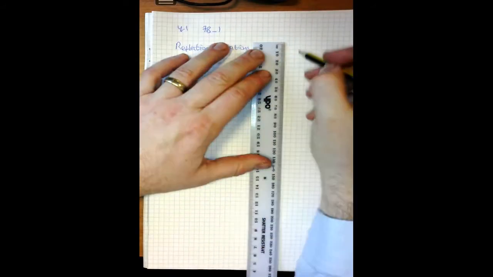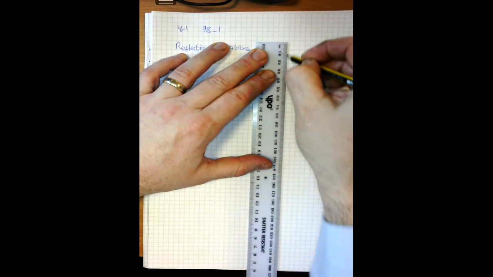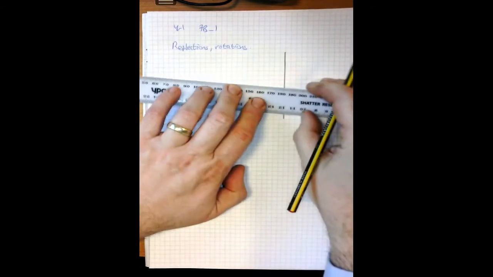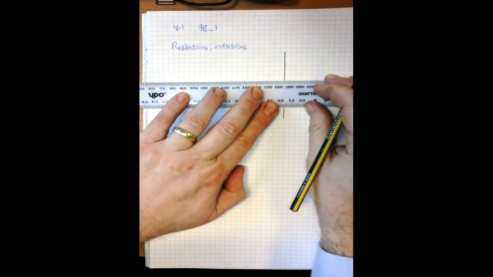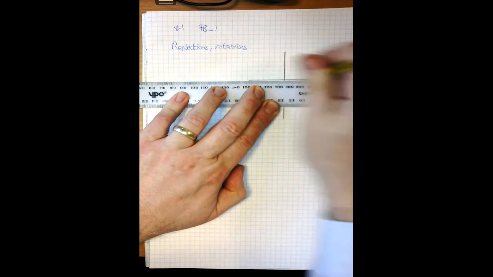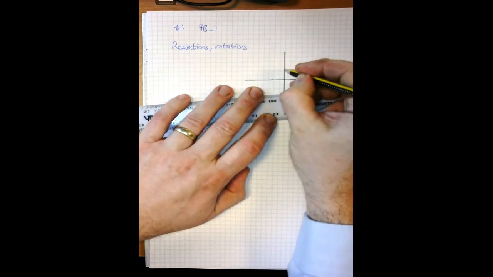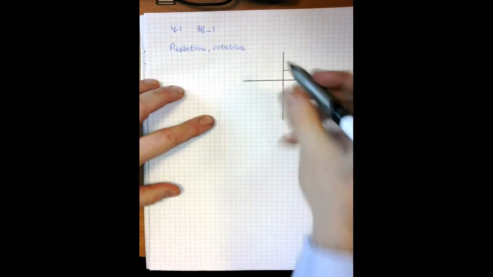The way to consider these transformations is to consider the effect they have on the unit square. So here's a unit square. It has sides of length 1, and let me just put these points in.